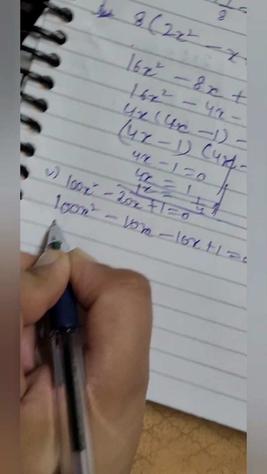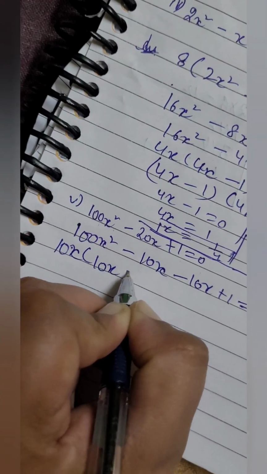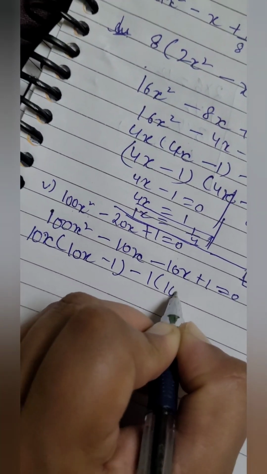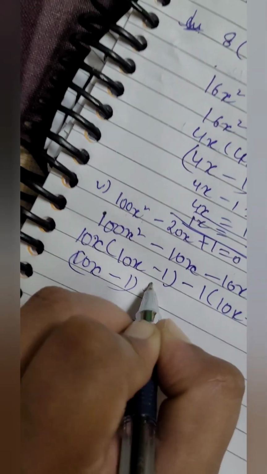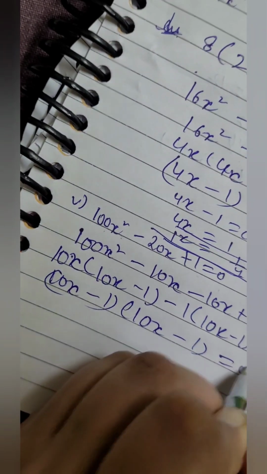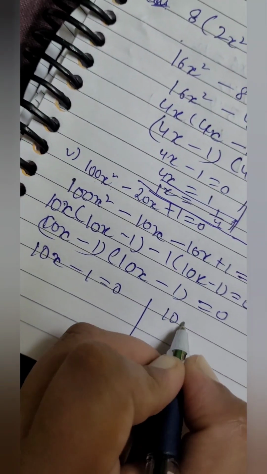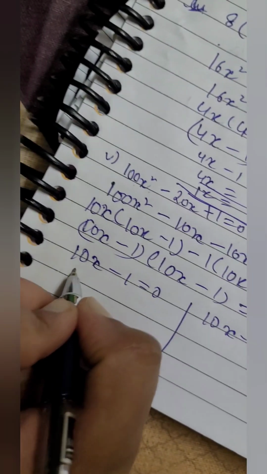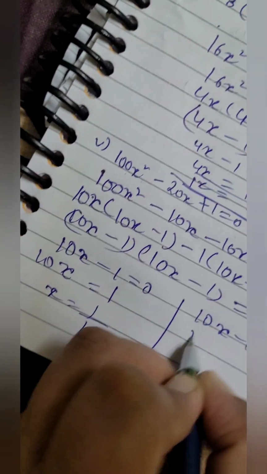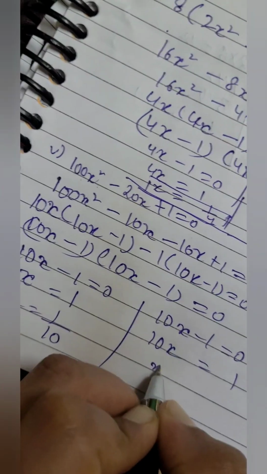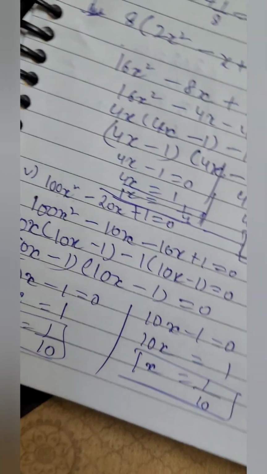So by factorizing, we take out the common, that is 10x. 10x minus 1 minus 1 into 10x minus 1 equals to 0. So 10x equals to 1, x equals to 1 by 10. Same goes here, x equals to 1 upon 10. These are the two roots.